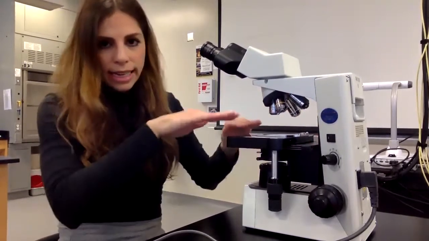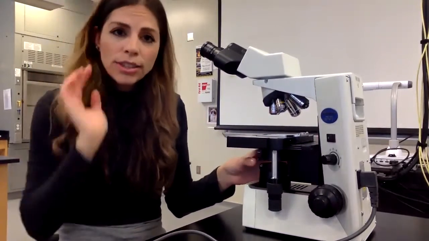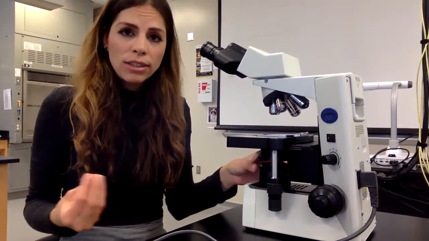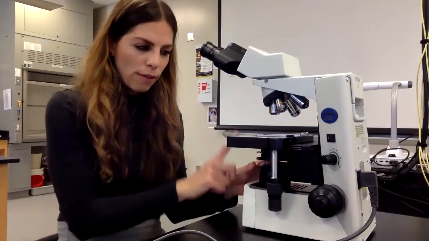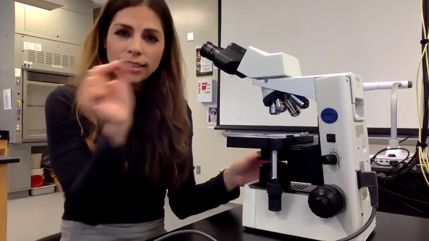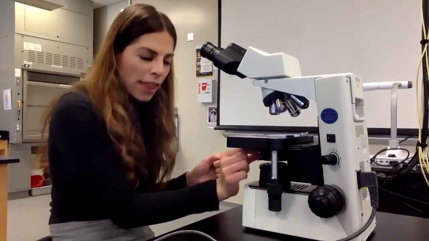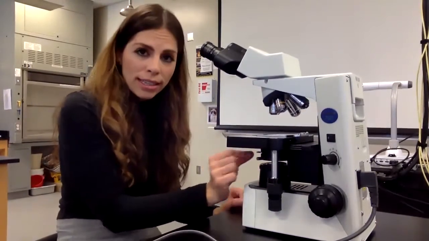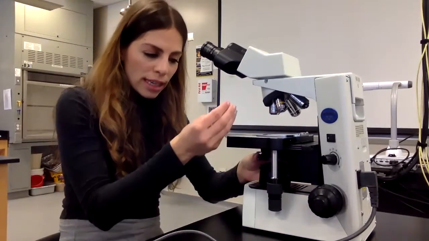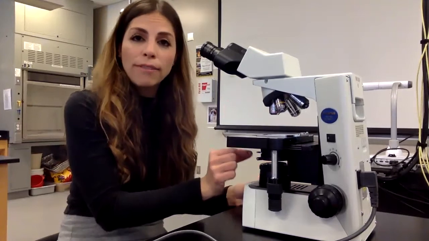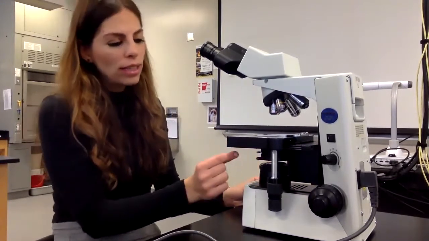Right under the stage, there is something directly under the stage called the condenser, and the function of the condenser is to focus light through our slide, through our specimen. So it focuses light. On the condenser, there's a little switch, and we call that the iris diaphragm lever. The iris diaphragm lever here adjusts the amount of light. So the condenser focuses light through the specimen, and the iris diaphragm lever on it adjusts the amount of light. So you can increase the light or decrease the light.